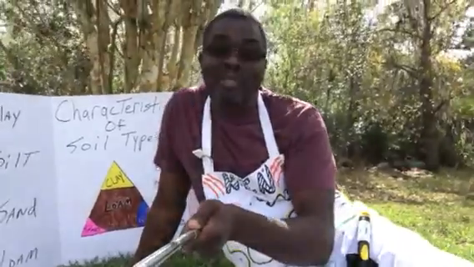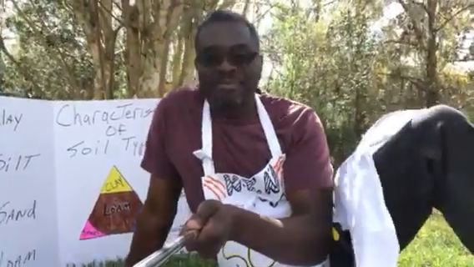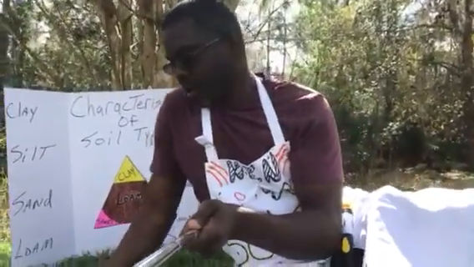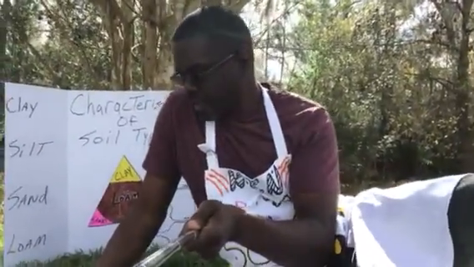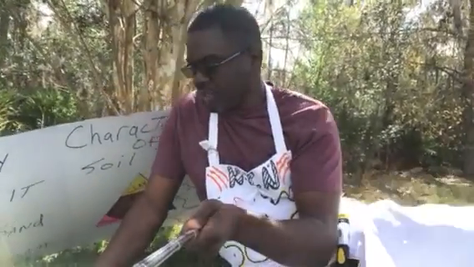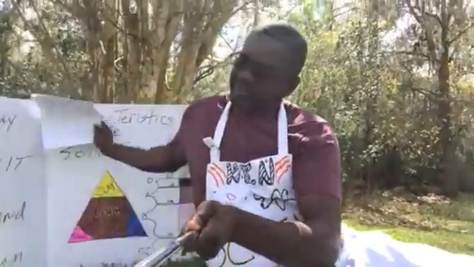As you can tell, it's pretty windy, but it's beautiful outside. And the third thing is transformation. The chemical weathering of sand and the formation of clay materials, transformation of coarse organic matter.